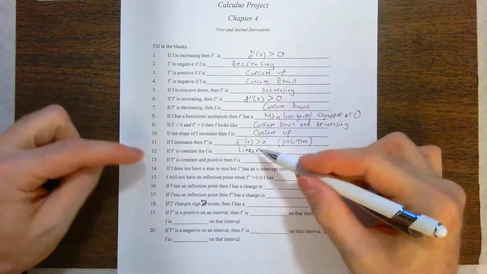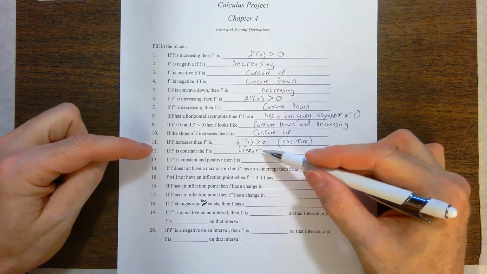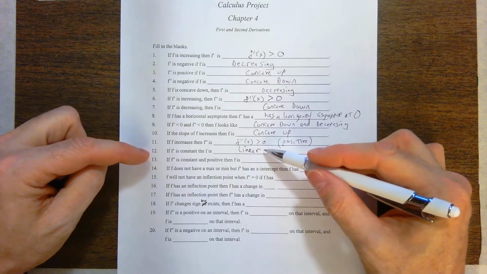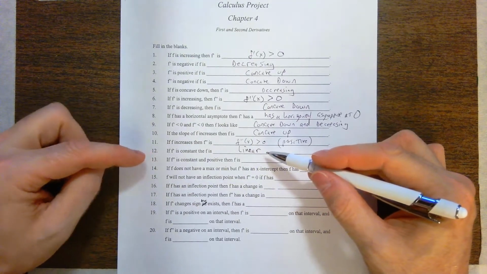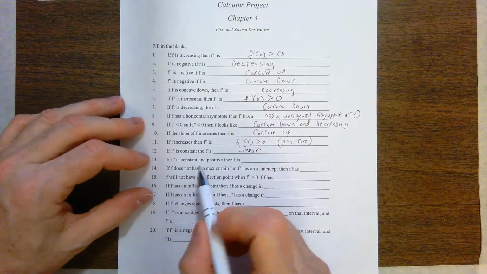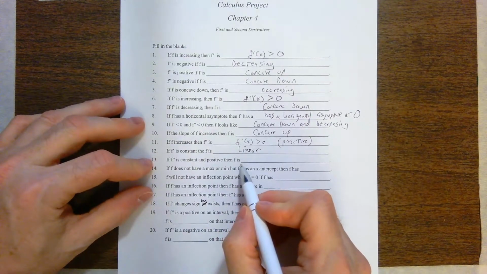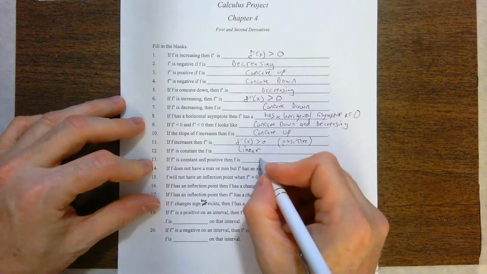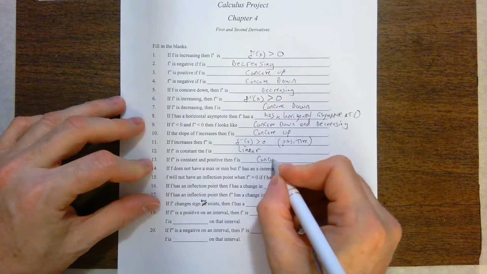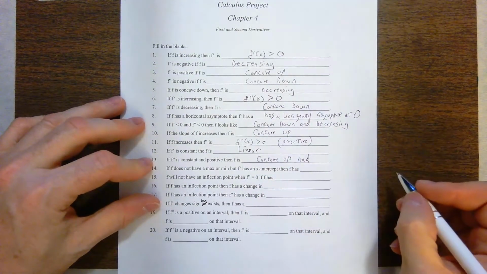I know that was one of the gotcha ones. That one seemed very hard, but when you think about it, it's like, oh yeah, that one's kind of obvious, kind of frustrating there. Number 13. If the second derivative is constant and positive, then what can you tell me about the original function? Well, it's going to be concave up, and what else do I know?